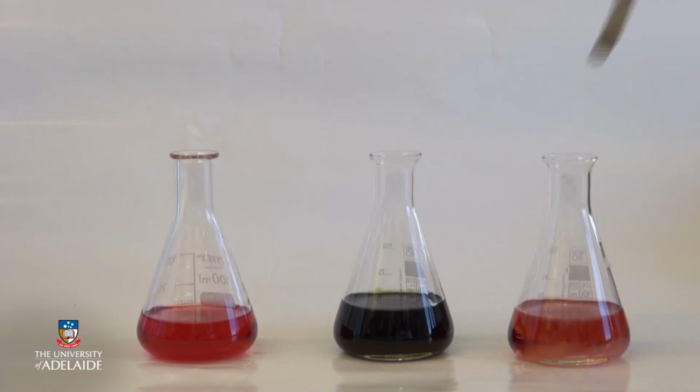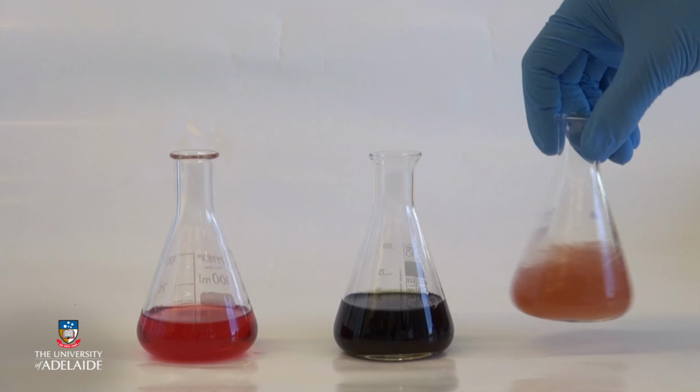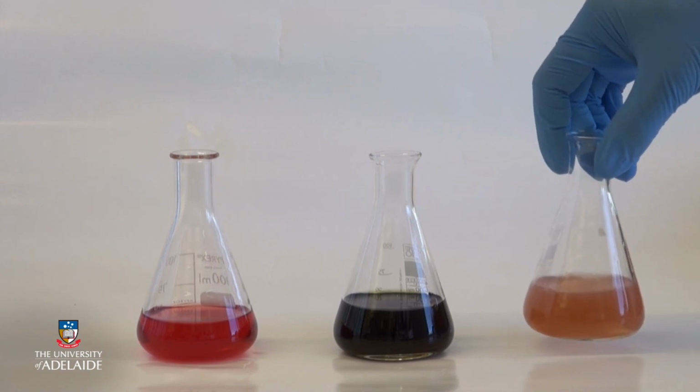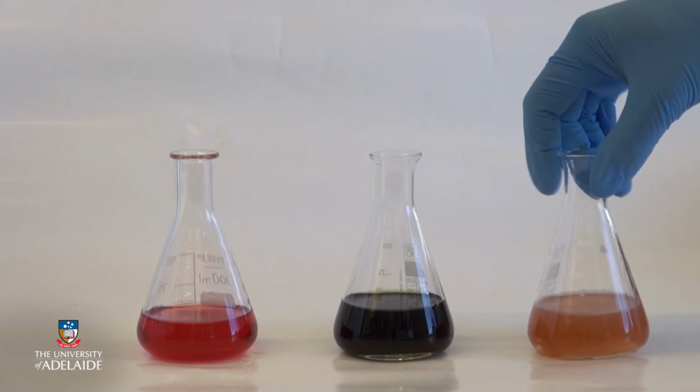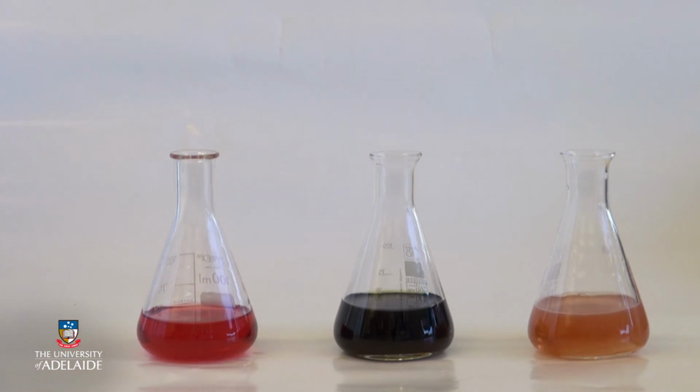Now we're adding solid potassium metabisulfite to the wine on the right. This gives bisulfite in solution and has a bleaching effect on anthocyanins. Very quickly after mixing, the anthocyanins react to form a colourless compound, where the bisulfite is bound to the anthocyanin. The wine appears pale red, orange or brown, the colour you would expect from an aged rosé wine because of stable derived pigments.